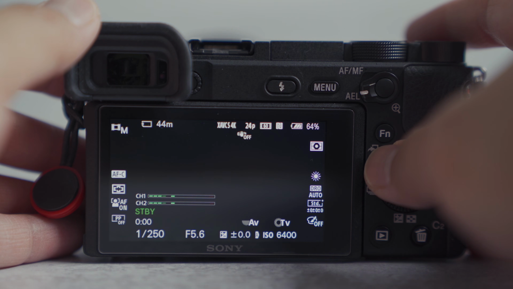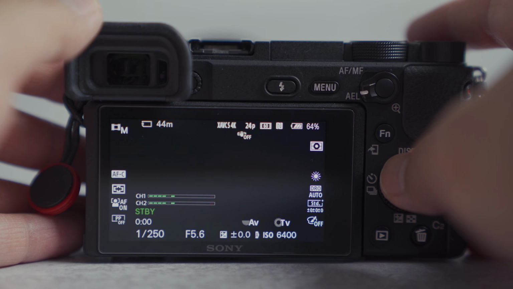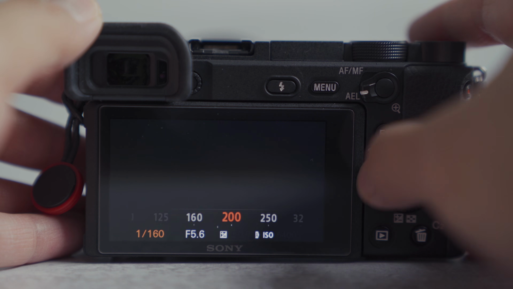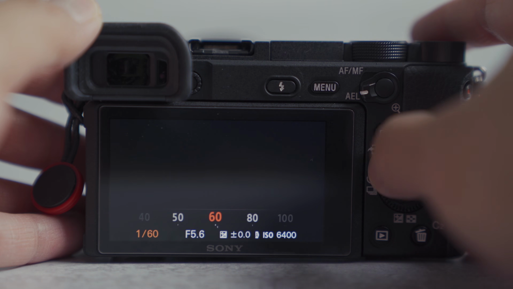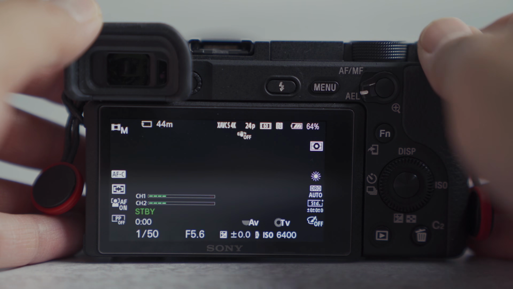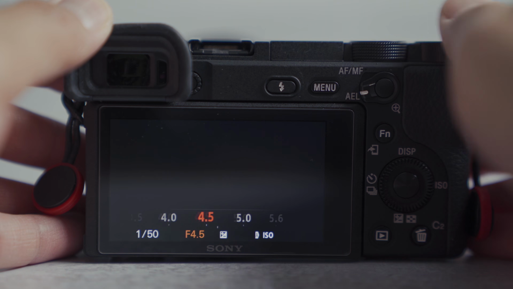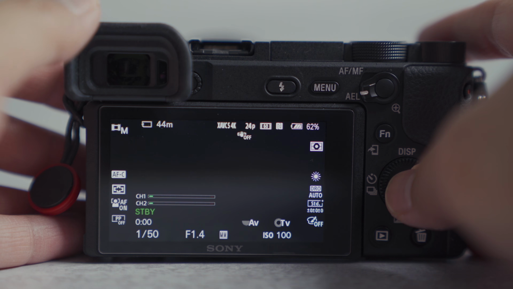Since our video settings are at 24 frames a second, we want to make sure that our shutter speed is double the frame rate. And so we're just going to change the shutter speed to 1/50th of a second. Here we go. We're going to lower the f-stop as much as we can, because why not? And I can adjust accordingly if I need to. ISO, I'll just keep it at 100, and I can always change that if need be.